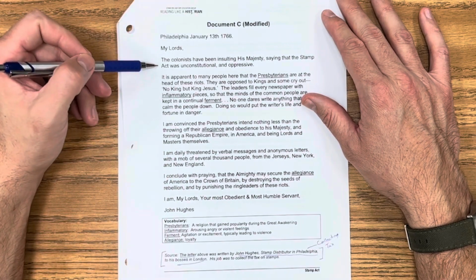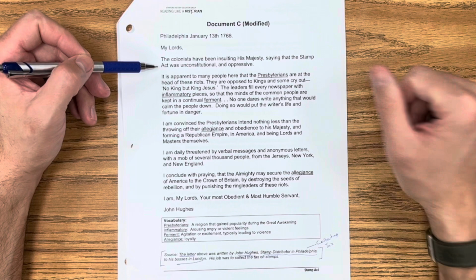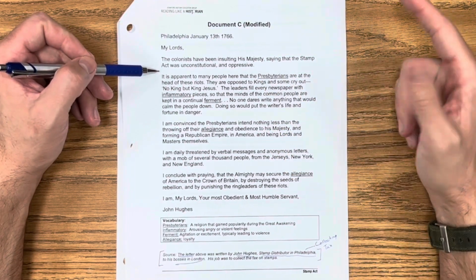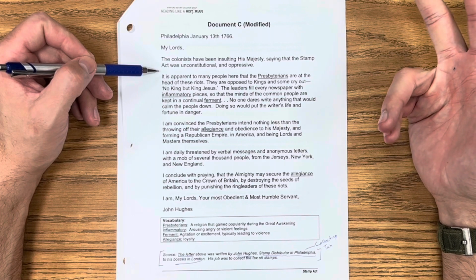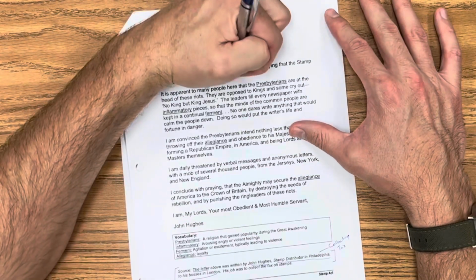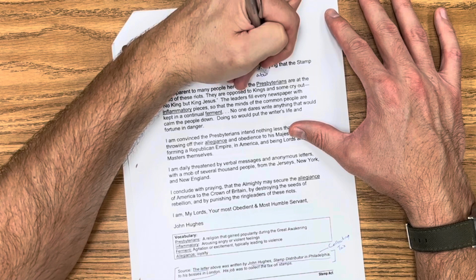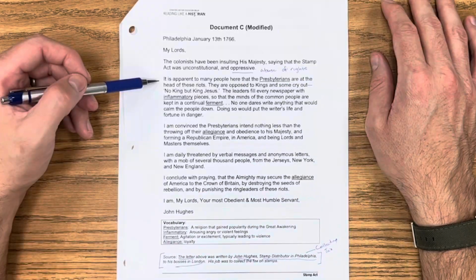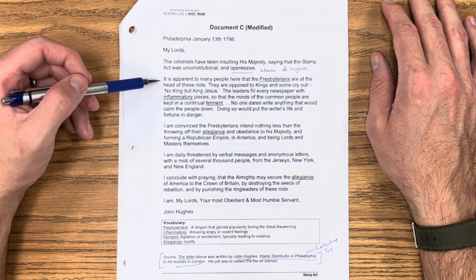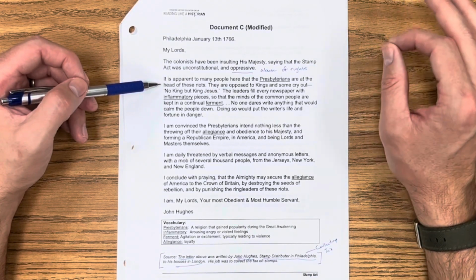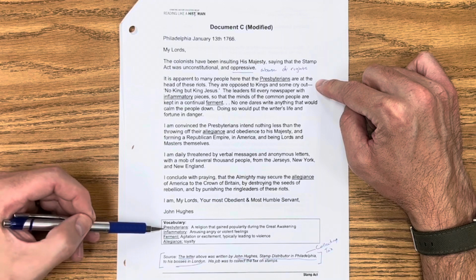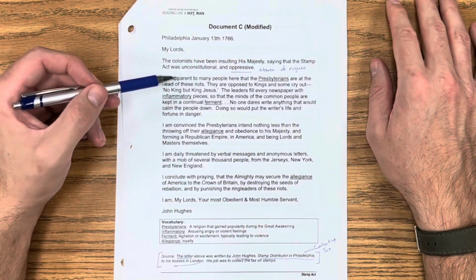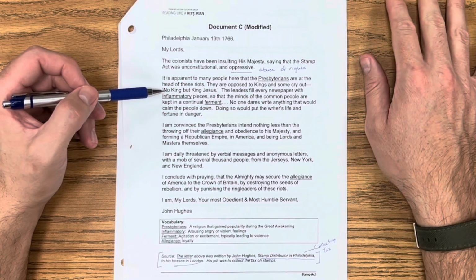My lords, the colonists have been insulting His Majesty, the King, saying that the Stamp Act was unconstitutional and oppressive. Oppressive is like abusing someone's rights. It is apparent to many people here that the Presbyterians are at the head of these riots. Presbyterians, a religion that gained popularity during the Great Awakening. They are opposed to kings, and some cry out, no kings but King Jesus.